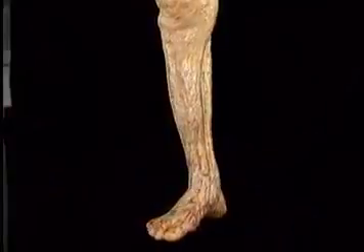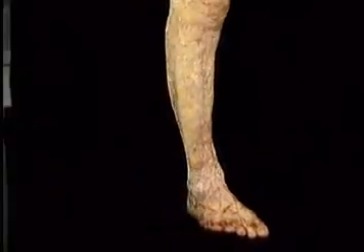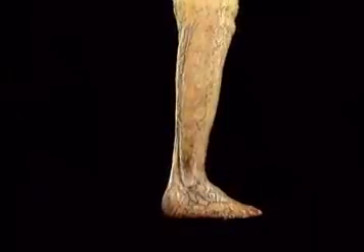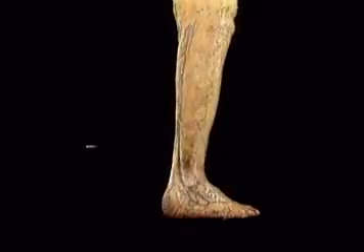Now we'll move on to look at the vessels and nerves of the region. We'll go from the knee, where we saw them last, to just below the ankle. We'll start with the veins. Here's the leg with the skin removed. To expose the two major superficial veins, two strips of subcutaneous fat have also been removed.